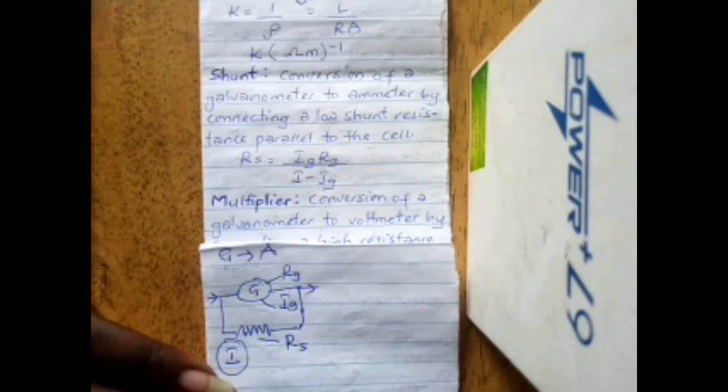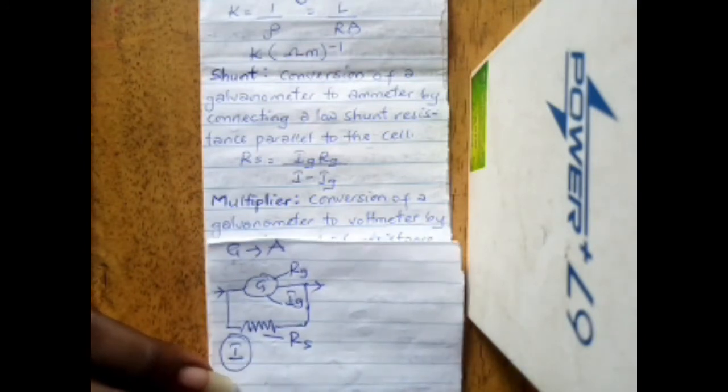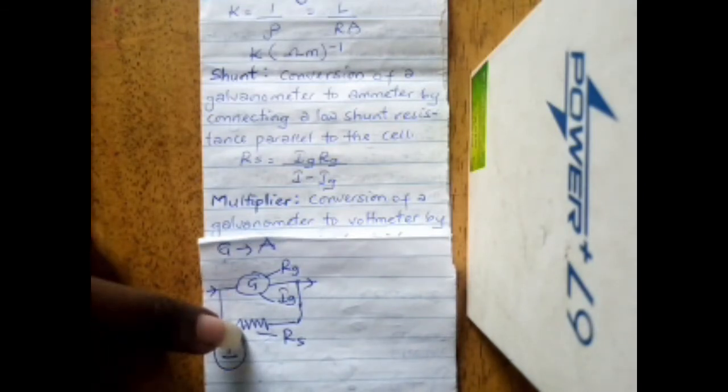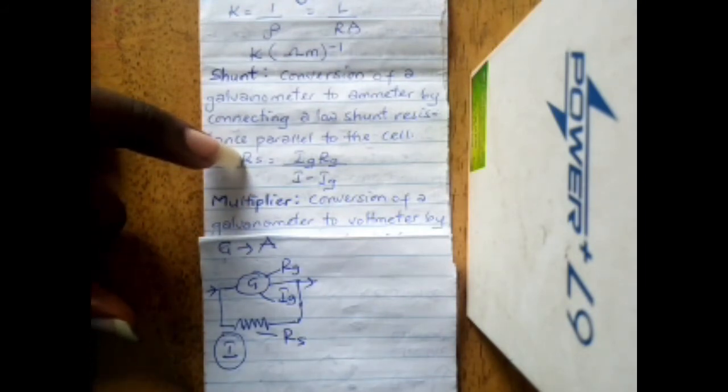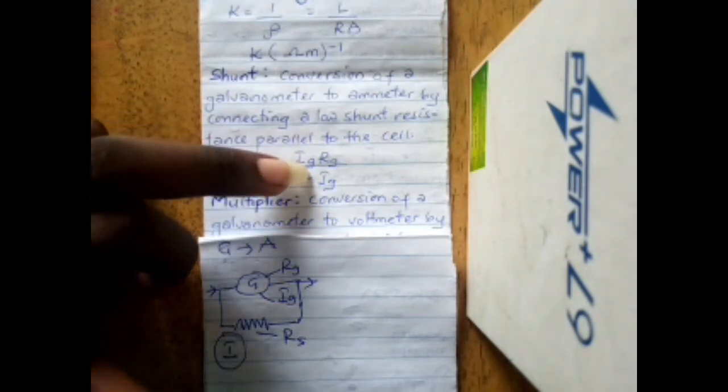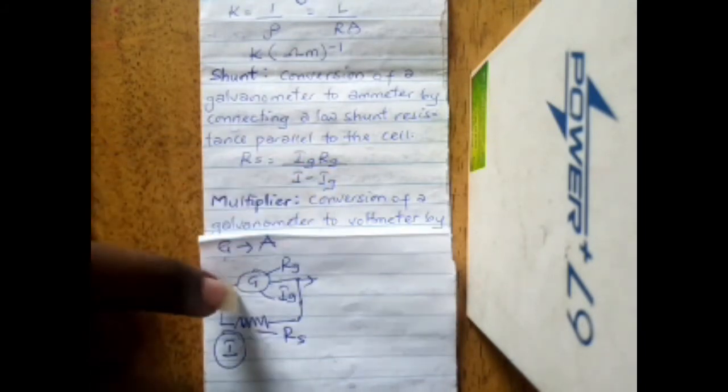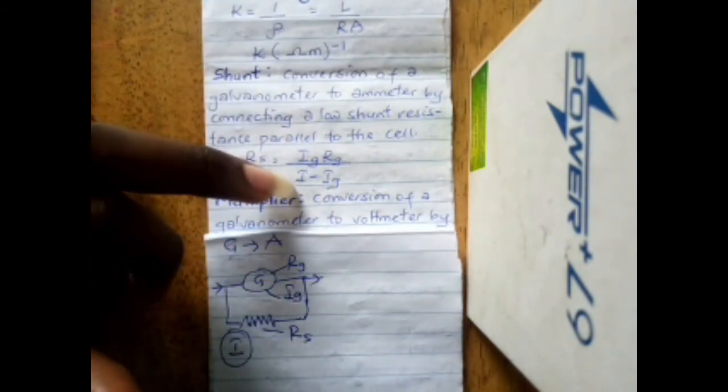For us to find the resistance of the shunt, to know the amount of resistance which will be connected in parallel to convert this galvanometer to an ammeter, we have this simple relationship. The resistance of the shunt is equal to the current in the galvanometer multiplied by the resistance of the galvanometer itself, divided by the total current minus the current of the galvanometer.